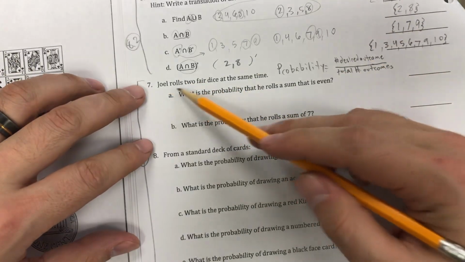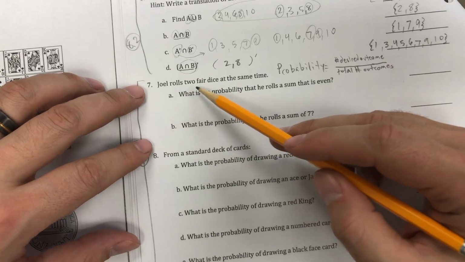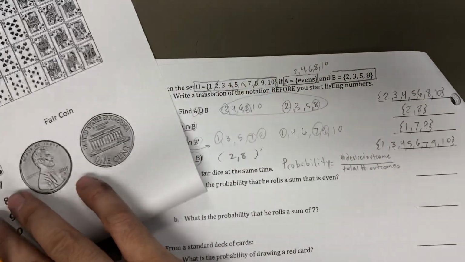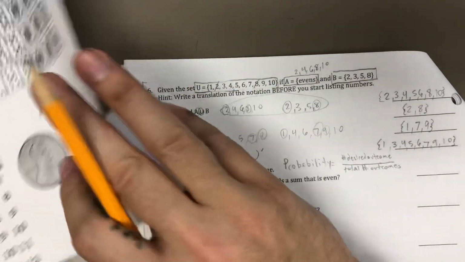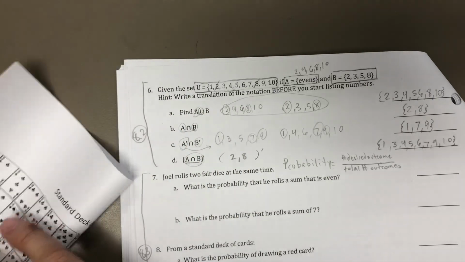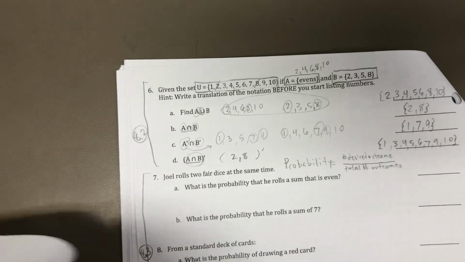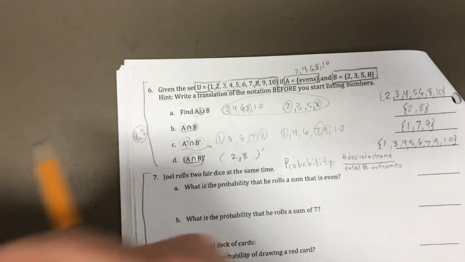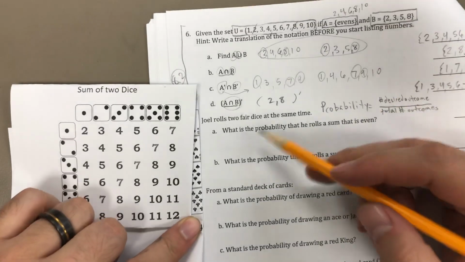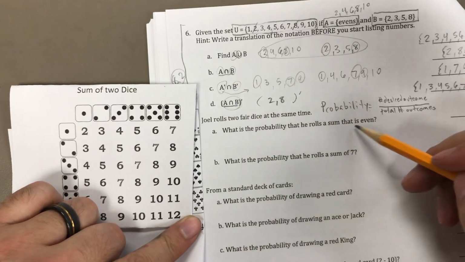So we're going to do dice. So Joel rolls 2 fair dice at the same time. So that's going to be this information. Let me fold this a little bit so that it shows up pretty easily at the same time that we're working on this stuff. Okay, so here we go. The sum of dice. What's the probability that Joel rolls a sum that is even?